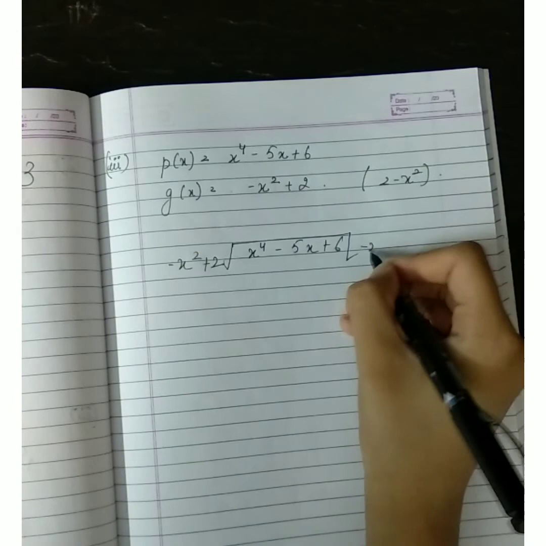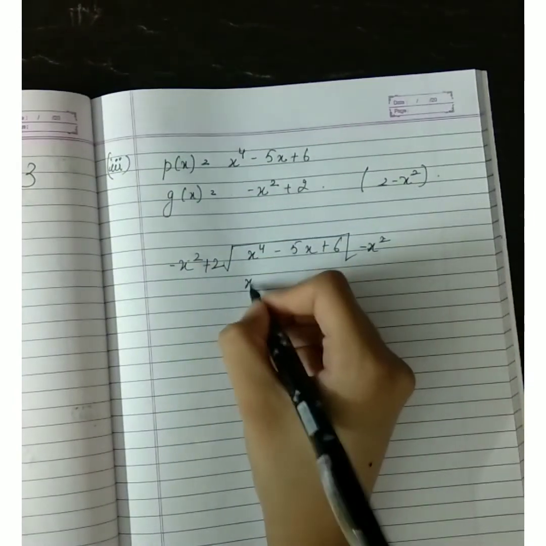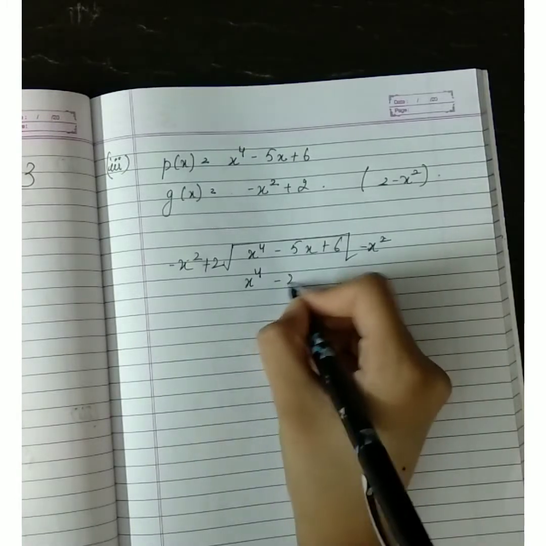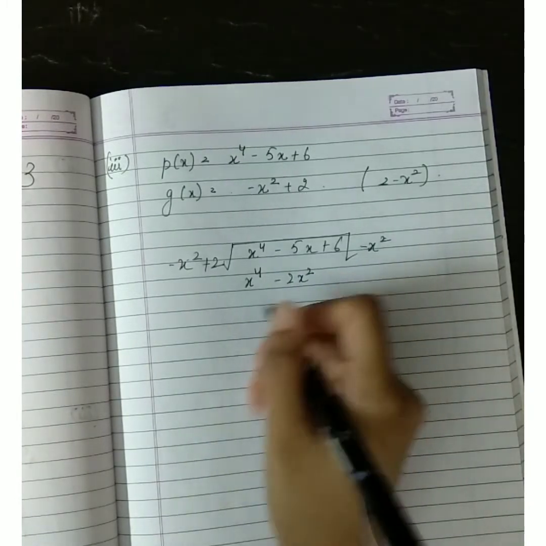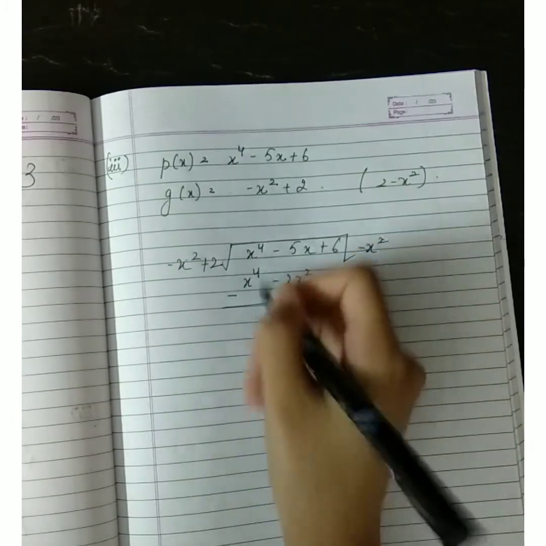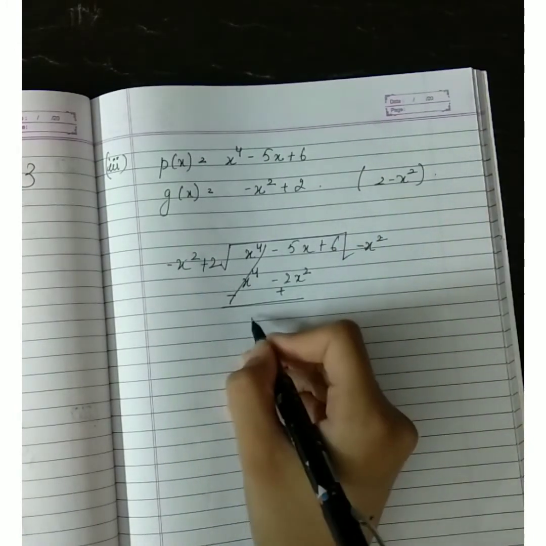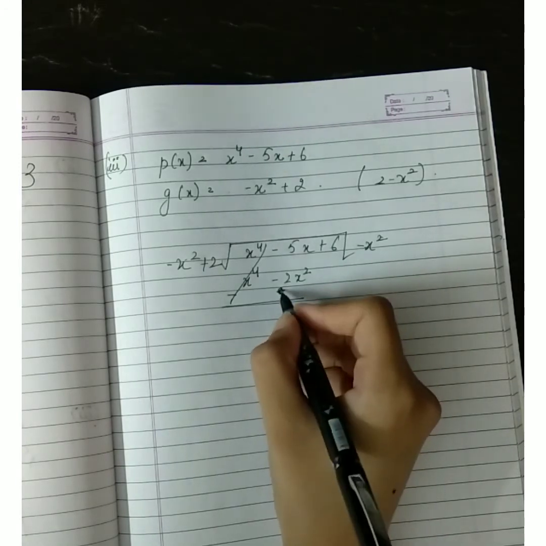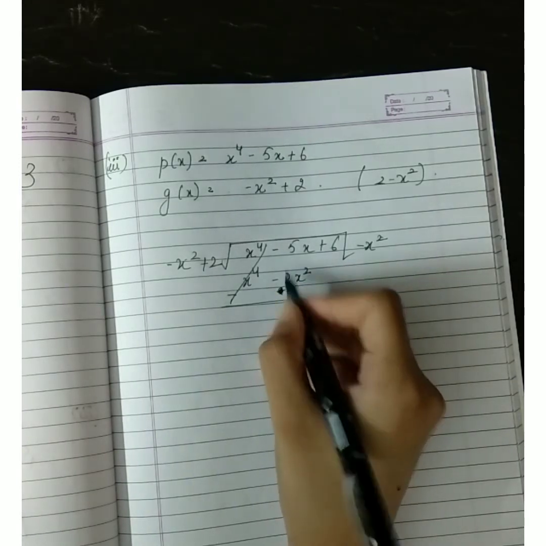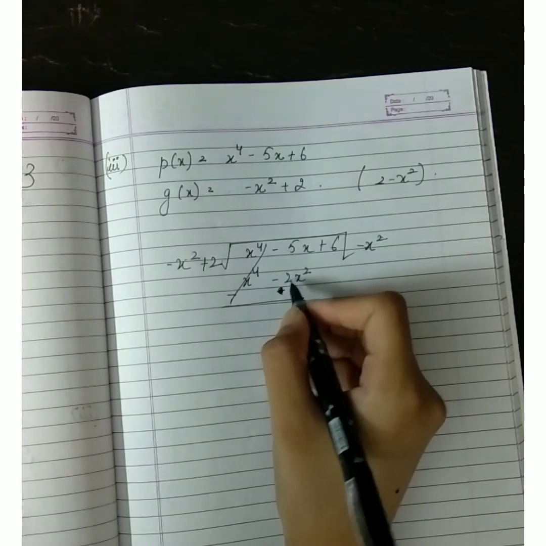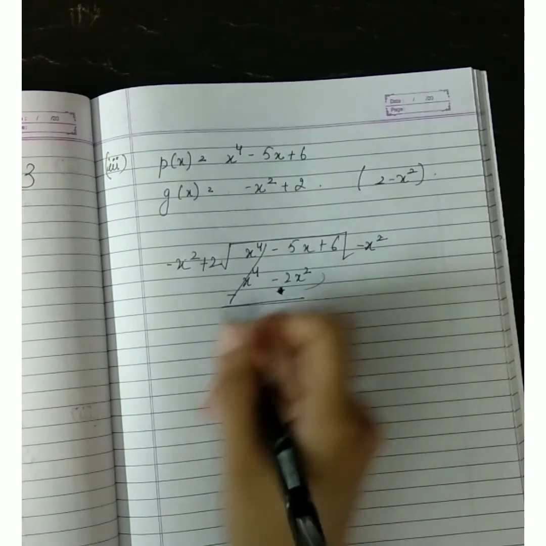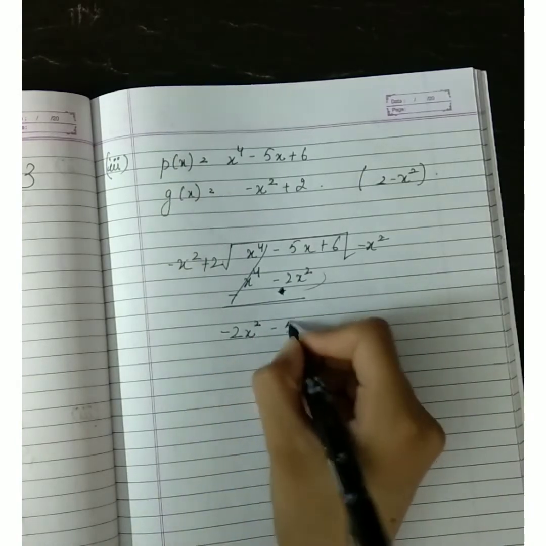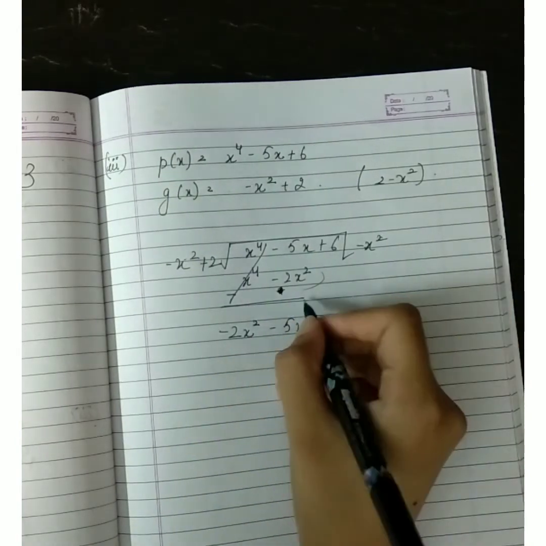Then minus x square, because it will become x raised to power 4, and then minus 2x square. Then changing the signs, the sign will not get changed here because we have nothing to calculate this term with. So it will remain as it is, minus 2x square minus 5x plus 6.